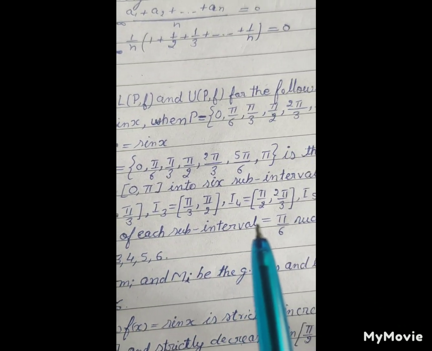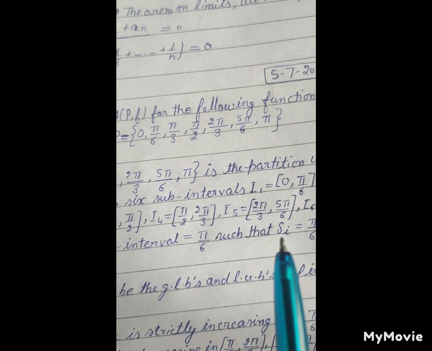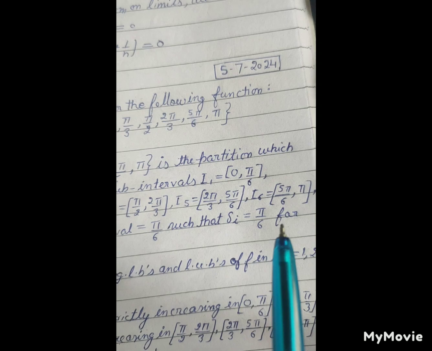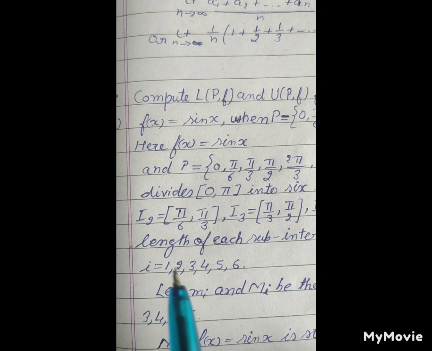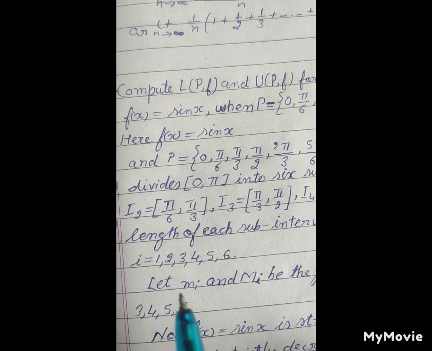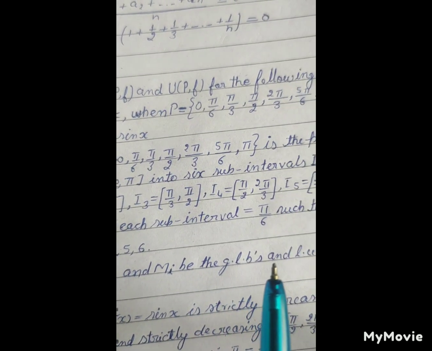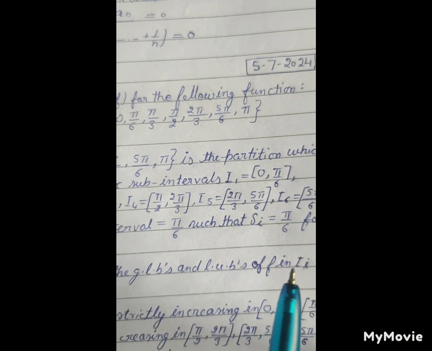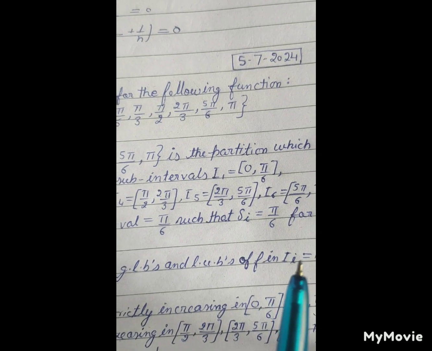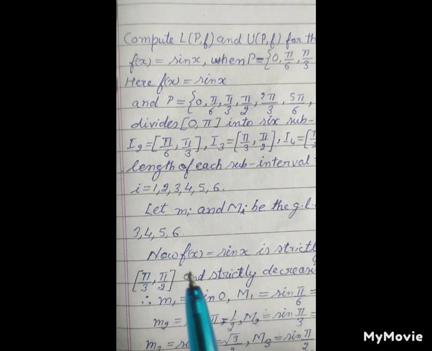The length of each of the sub-intervals is equal to pi upon 6, such that delta I equals pi upon 6 for I equals 1, 2, 3, 4, 5, 6. Let small mi and capital Mi be the greatest lower bound and least upper bound of the function f in Ii, I equals 1, 2, 3, 4, 5, 6.